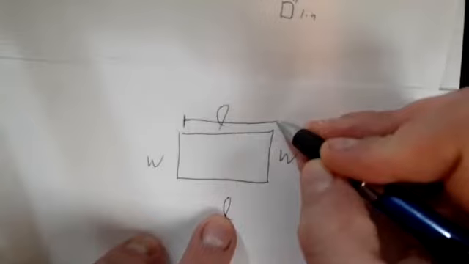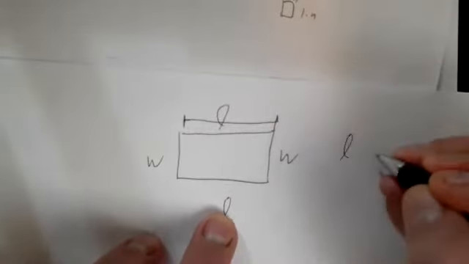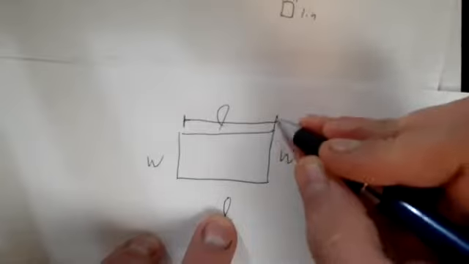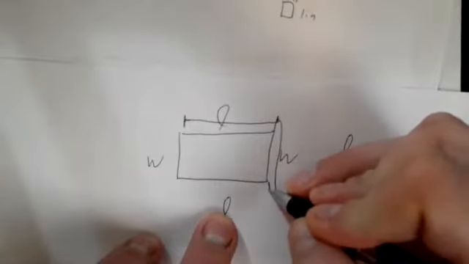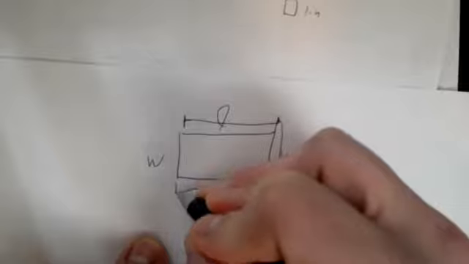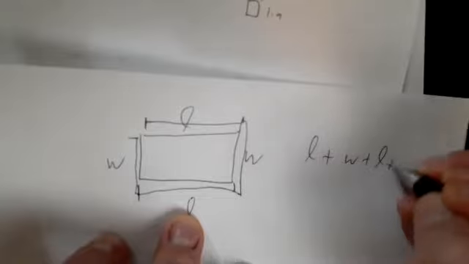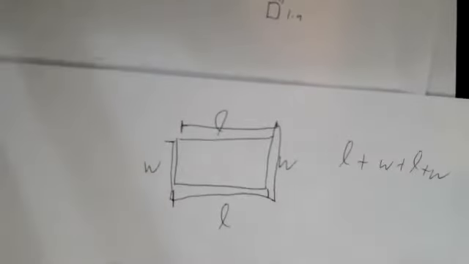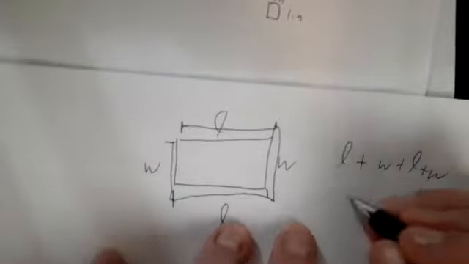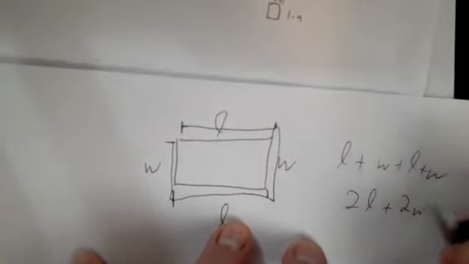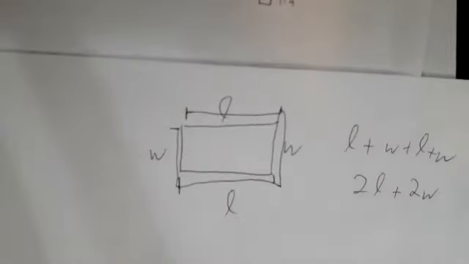So I'd want a length, a width, a length, and a width. This goes back to the commutative property. It doesn't matter what order I write these things. So I have 2 L's and 2 W's that I can put together. This is how I get my perimeter: 2L plus 2W.